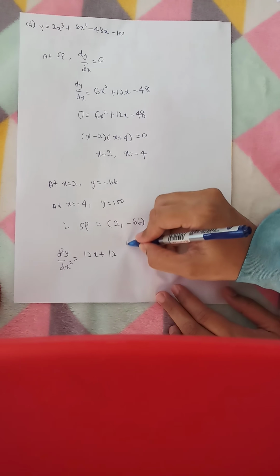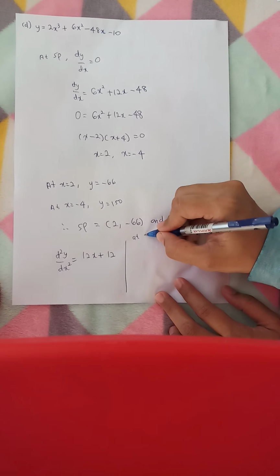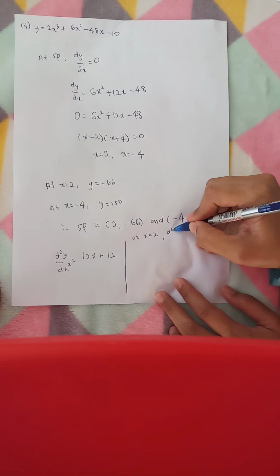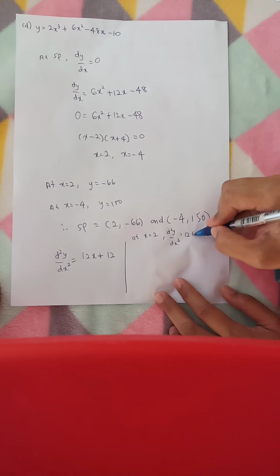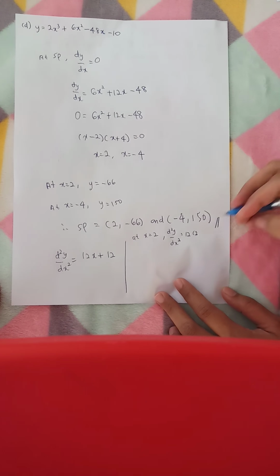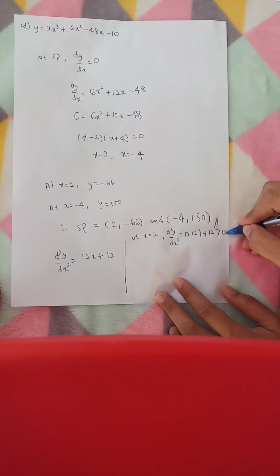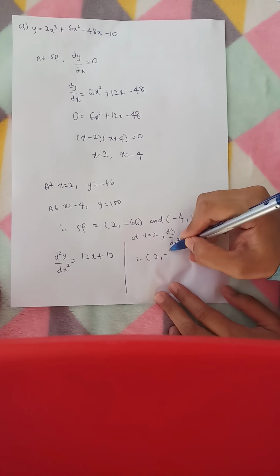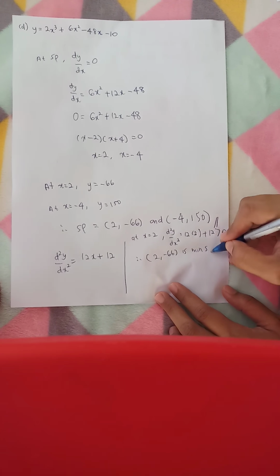So at x equals to 2, which is the first stationary point, your d square y over dx square is equals to 12, which is greater than 0. So therefore, the point here 2, negative 66 is a minimum stationary point.